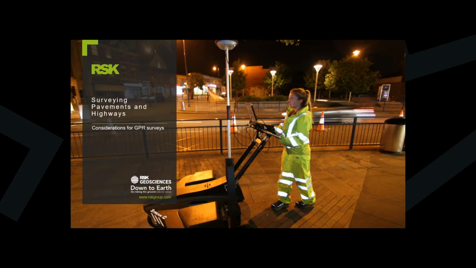So now we will look at what we need to think about when we are planning a GPR survey, including what information we need from the client and considerations on how we are to safely conclude the survey whilst meeting the objectives.